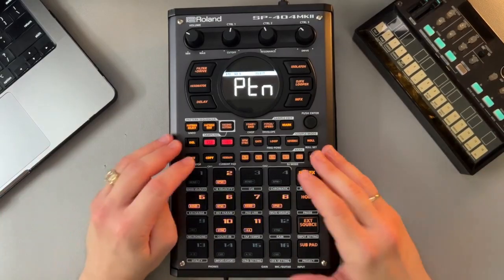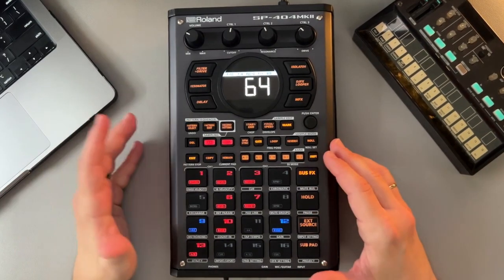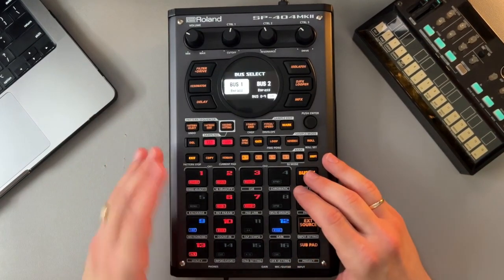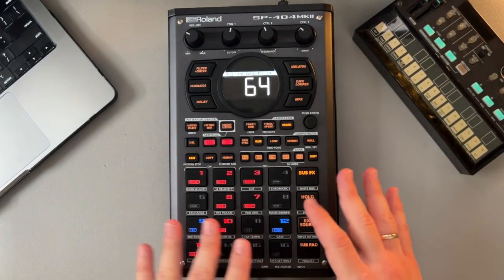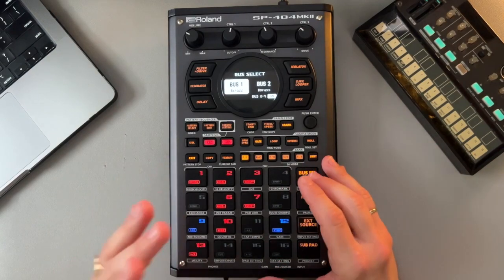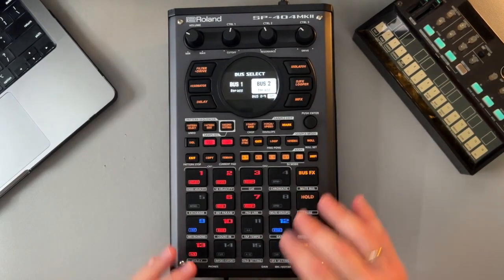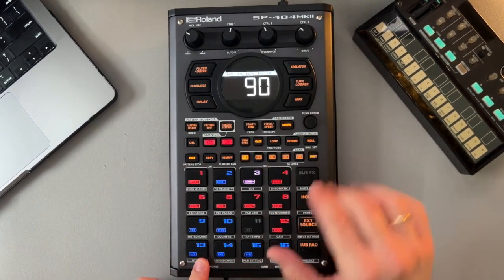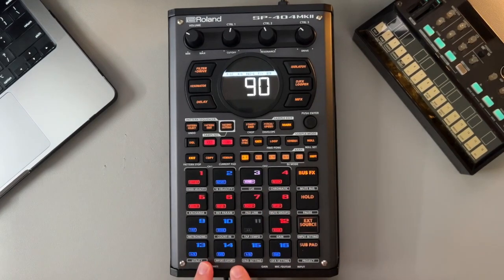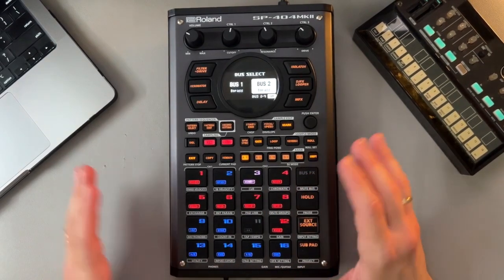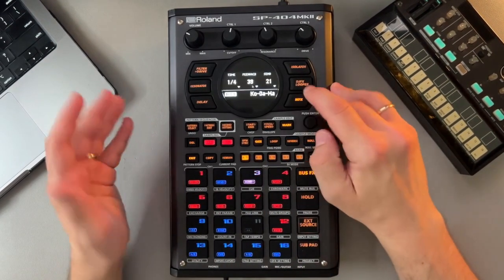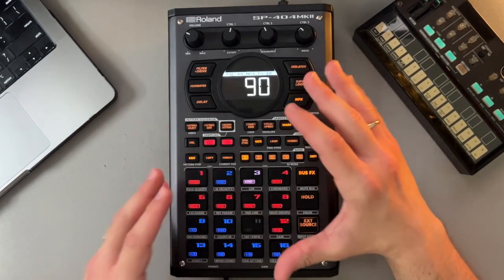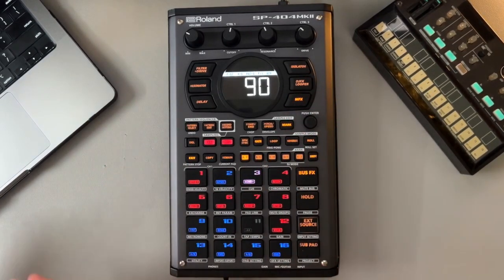Okay, lastly, real quickly, let's just talk routing of your bus effects. When it comes to bus effects, I keep all of the melodic pads on bus 1, and then all of the drums I set to bus 2. So red for me is bus 1, blue is bus 2. And so this just allows me to have something like Kodama or SX Reverb on all of the melodic sounds of every pattern I'm playing.